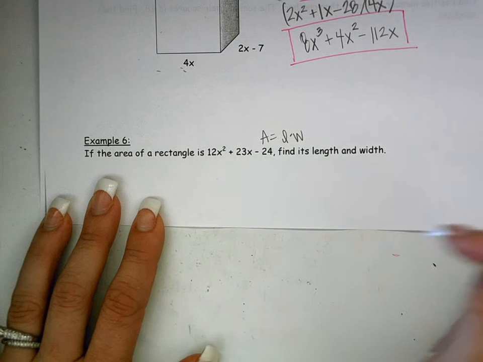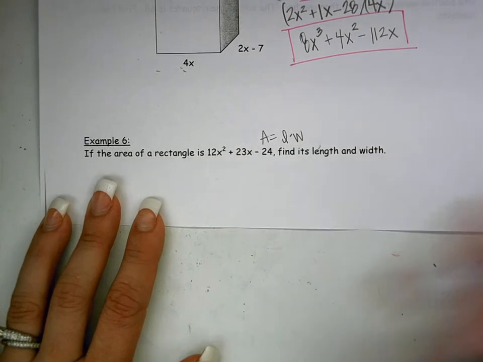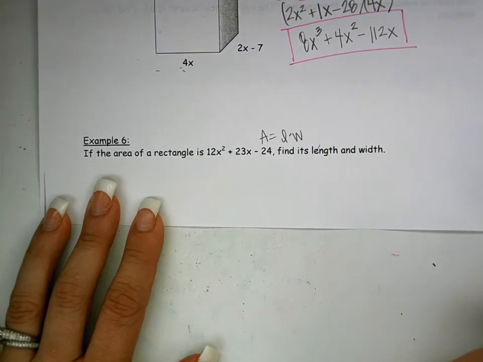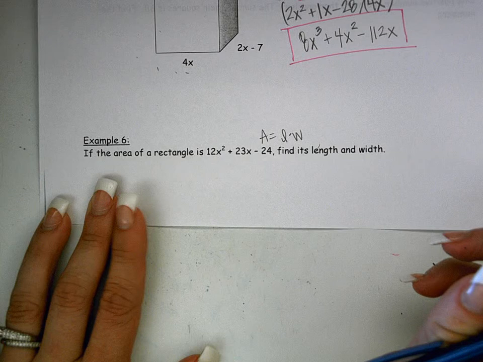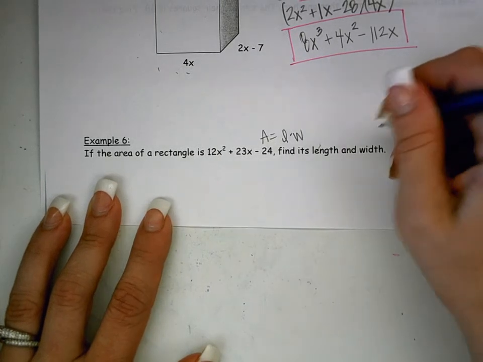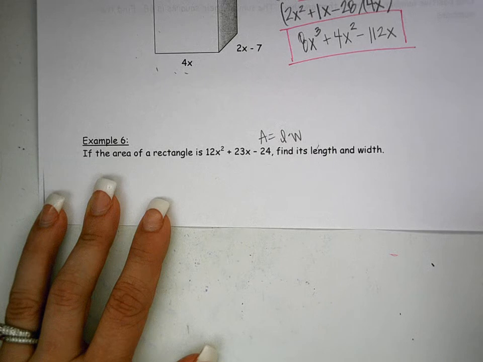How would you factor this? There is no GCF. You can do over under, or you could do guess and check. If you do over under, it is very large numbers. Either way, do the easier one. Which one do you want to do? I would say you should do guess and check.